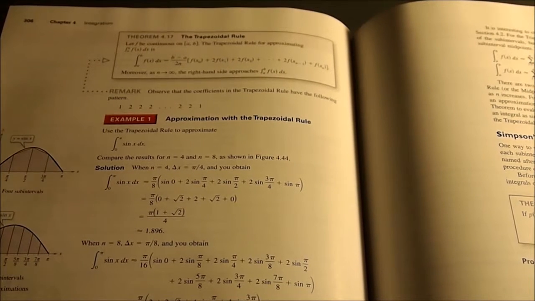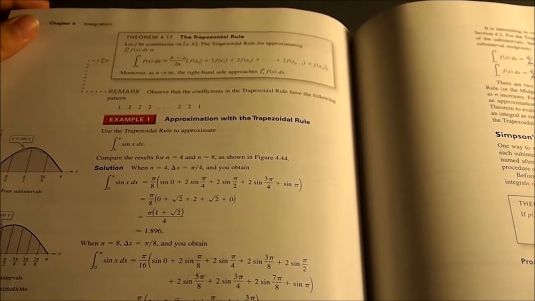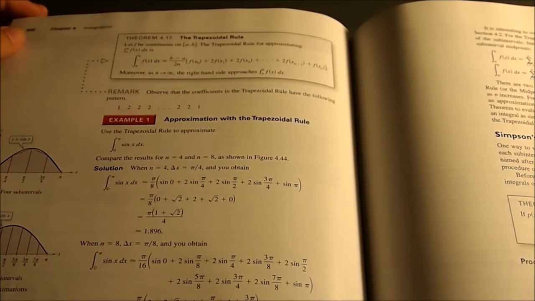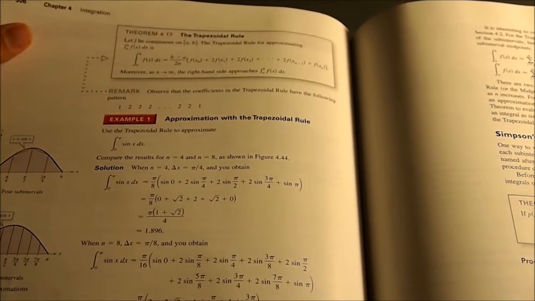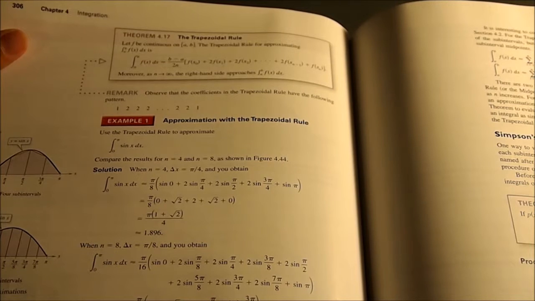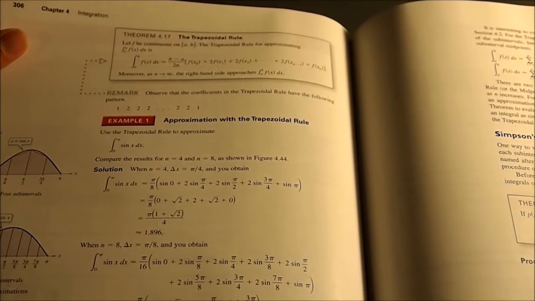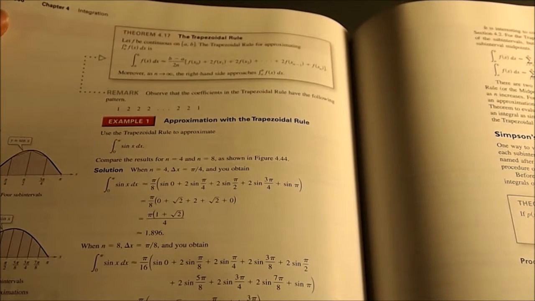The trapezoidal rule states: let f be continuous on a to b, and the trapezoidal rule for approximating the integral of f of x dx from a to b is equal to the following.